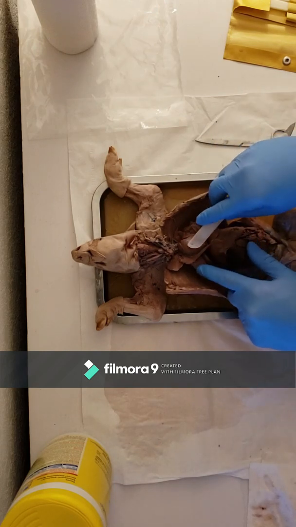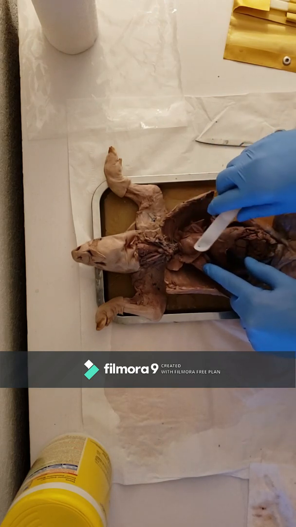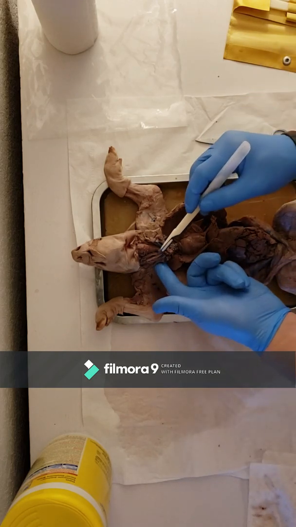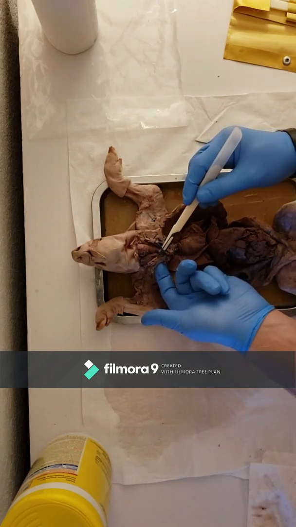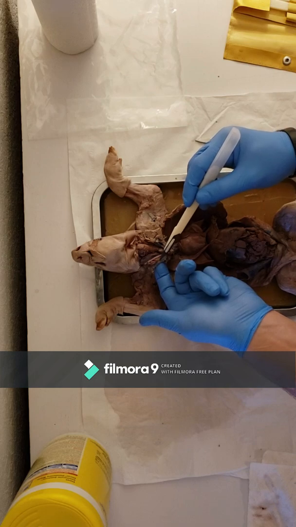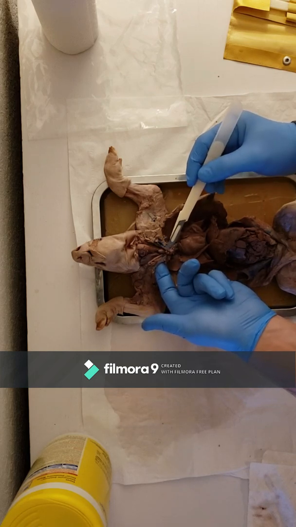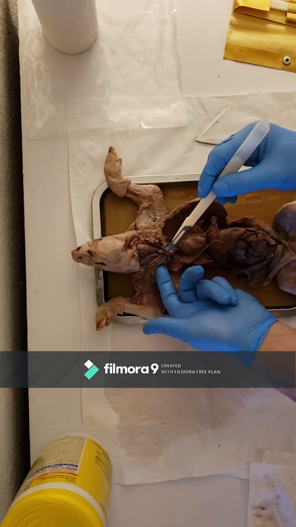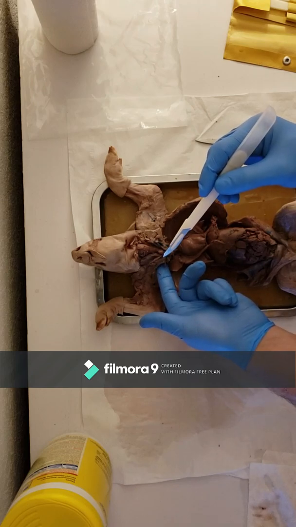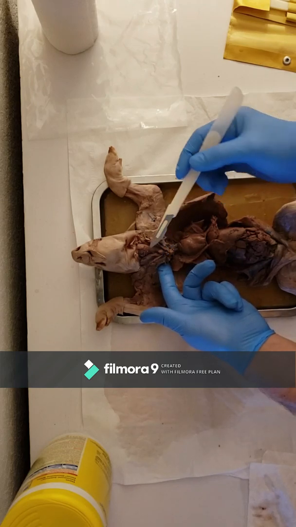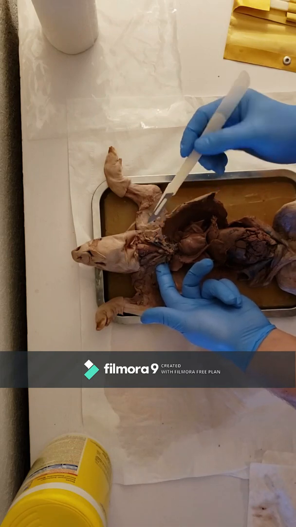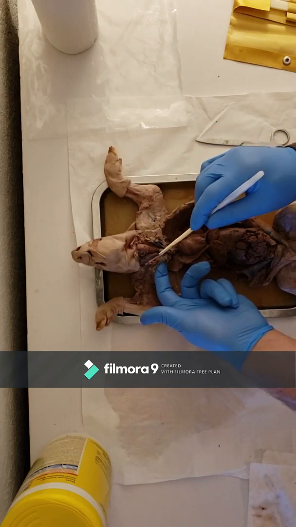The heart, clearly here between the lungs. The internal jugular and the external jugular here and here on either side. And those are right next to your right carotid artery, which is this colorless artery right here.